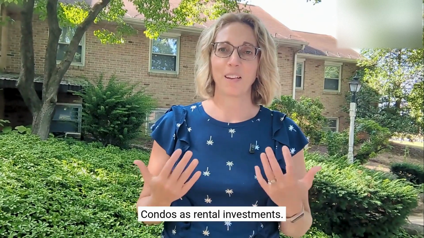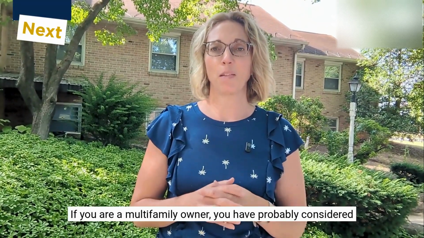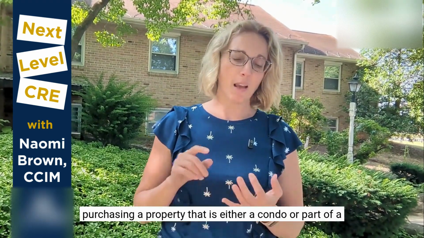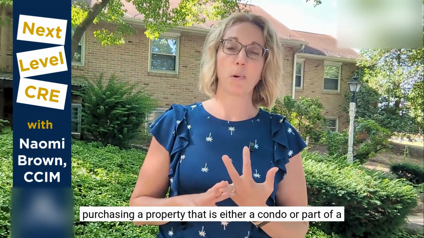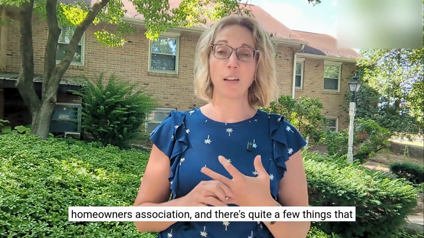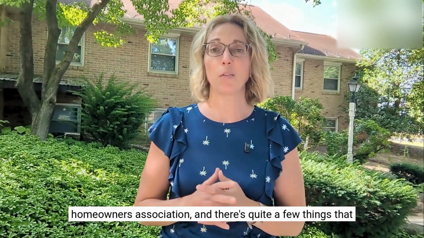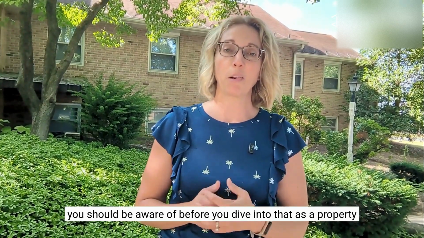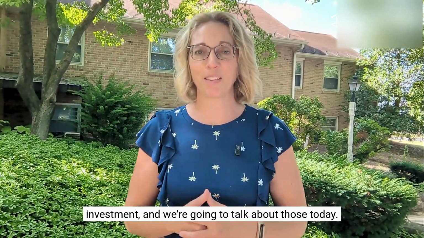Condos as rental investments. If you're a multifamily owner, you have probably considered purchasing a property that is either a condo or part of a homeowners association. And there's quite a few things that you should be aware of before you dive into that as a property investment. And we're going to talk about those today.